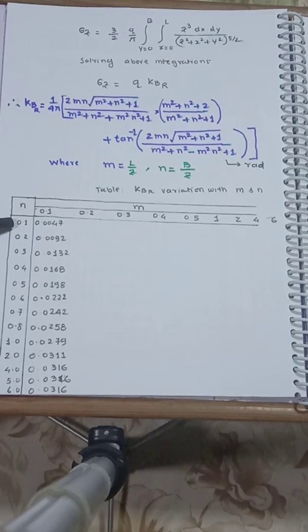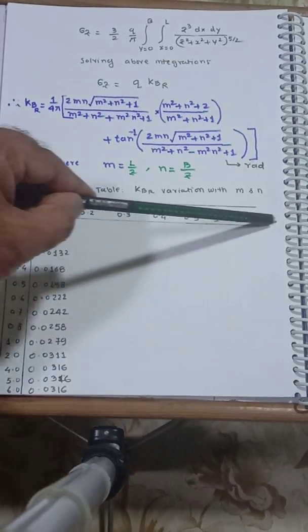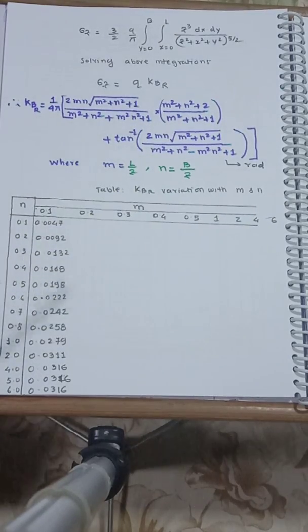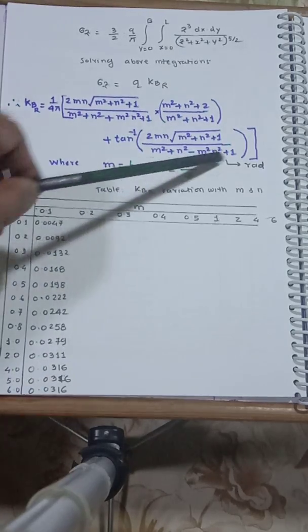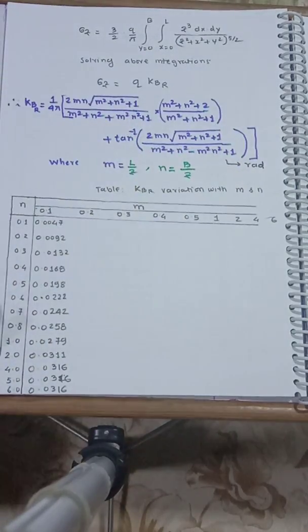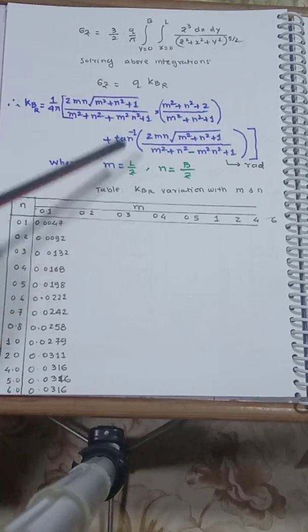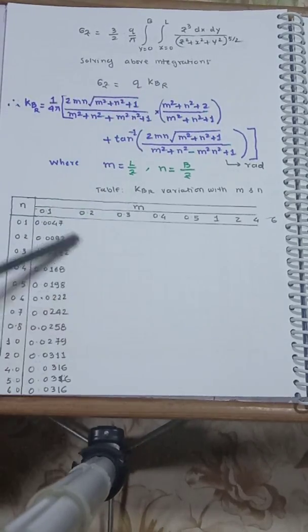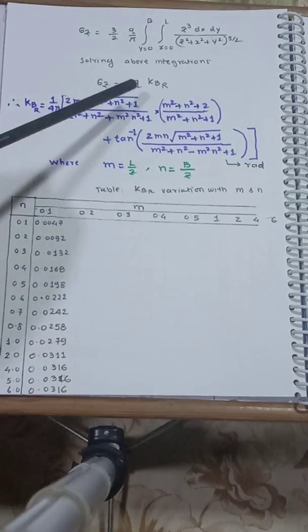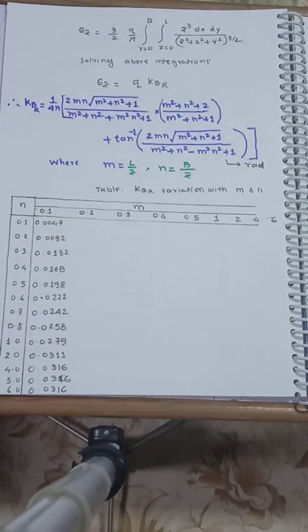For a first value of 0.1, I can vary the value of n even up to 6 or more, and I can write all this. For example, I have given the first values only. So you can even avoid this expression, because it is sometimes too lengthy. You can select this KR directly from a table, multiplied by Q, and you get directly the stress at different levels.